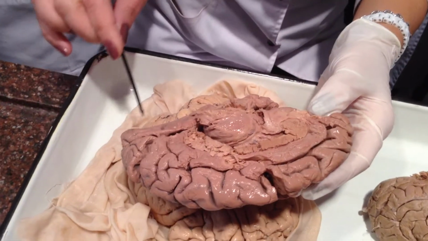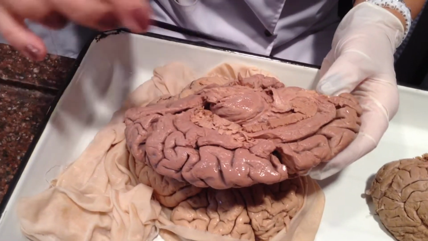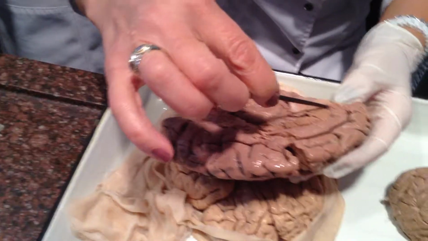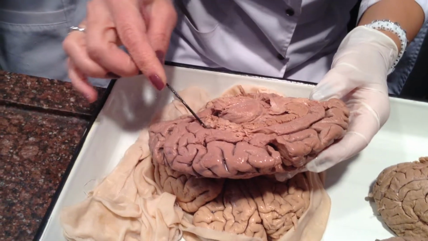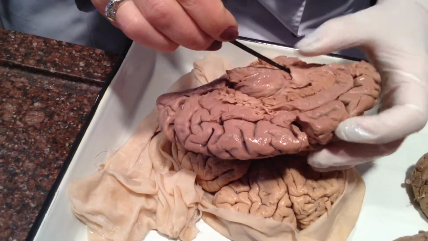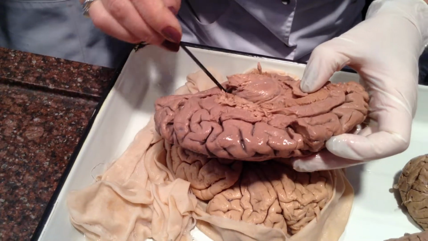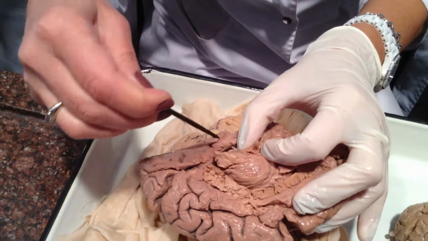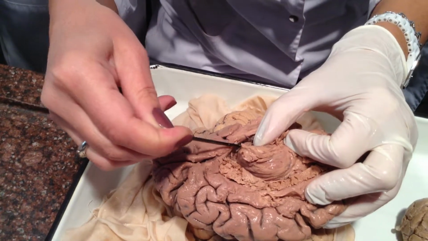This is the medial surface of the hemisphere. You can see the corpus callosum and sulcus corporis callosi, which below continues as sulcus hippocampi. Under the corpus callosum lies this arc-shaped structure, the fornix, with crura fornicis, which end in the structure of the brain. This is the hippocampus.